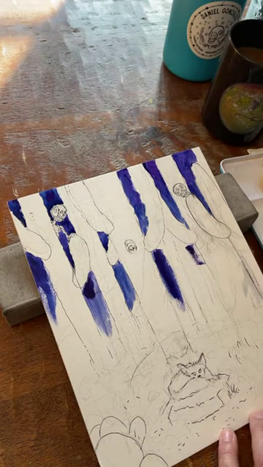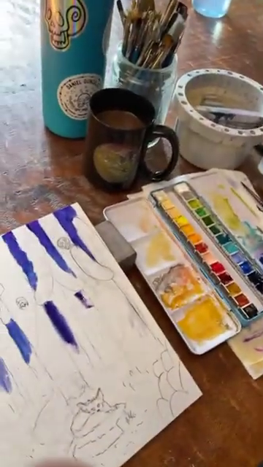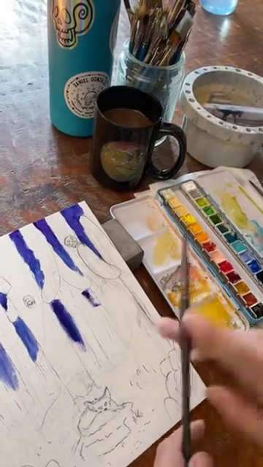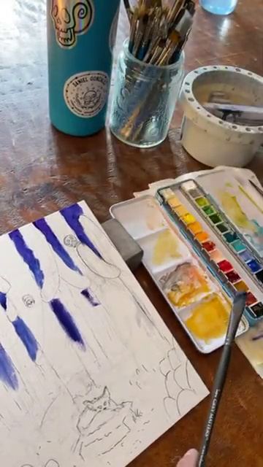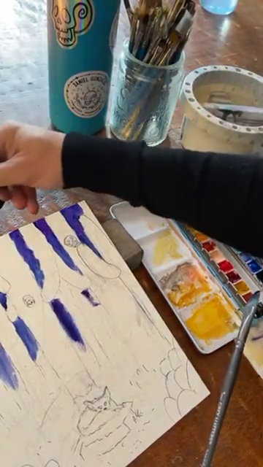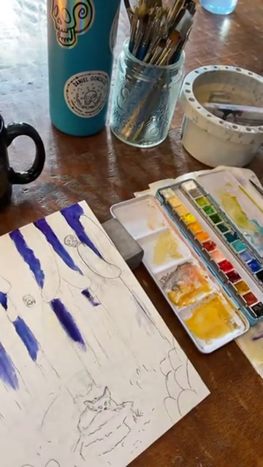Oh, see, I almost dipped in my coffee. You guys didn't see that. It's dangerous to have my coffee right next to my water. I went like that. Boom. Don't want to do that. I'll just put my coffee a little bit further away. There we go.